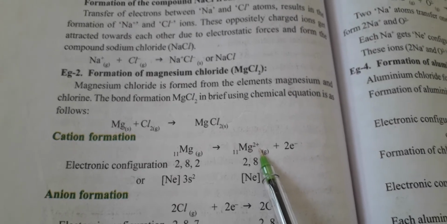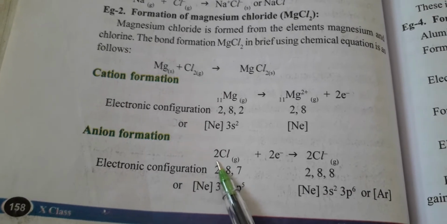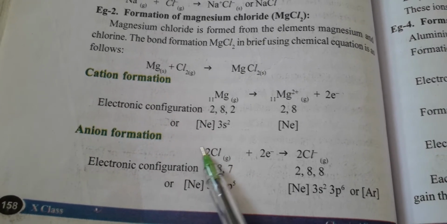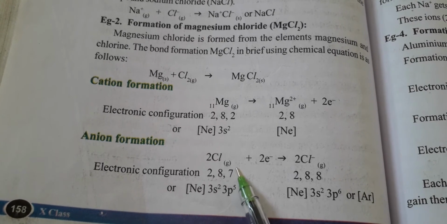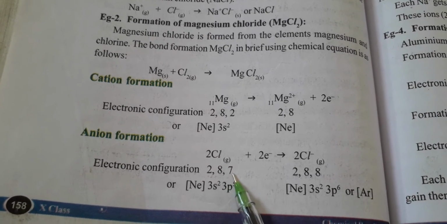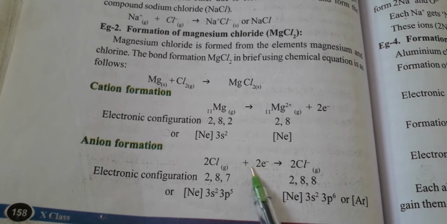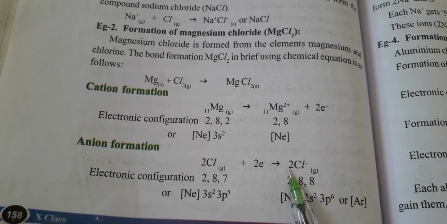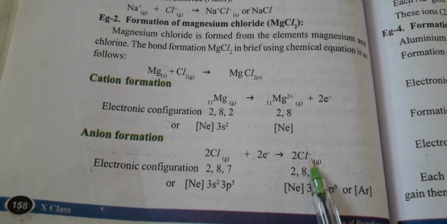So this is the cation. Now the next one is anion. Here chlorine. How many chlorines are you taking? 2 chlorines. So therefore here each chlorine is ready to take 1 electron in order to get an octet. So here 2 chlorines need 2 electrons. So therefore 2 electrons are added to 2 chlorine, and therefore it becomes 2Cl minus. This is the anion formation.